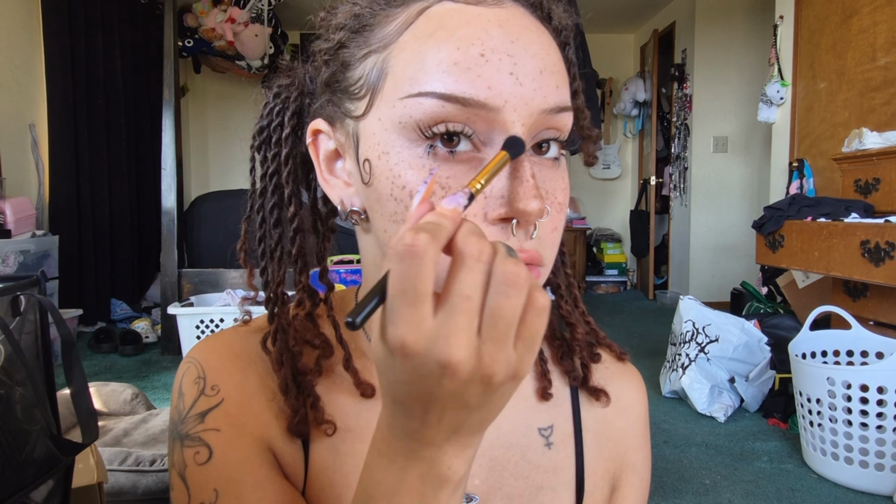Oh, I forgot to bake. She baked around here, so I'm gonna do that right now after this. Blend it out a bit so it's not so harsh. All right, let's bake. The only loose powder I have is this pink powder, so we're gonna just use that.